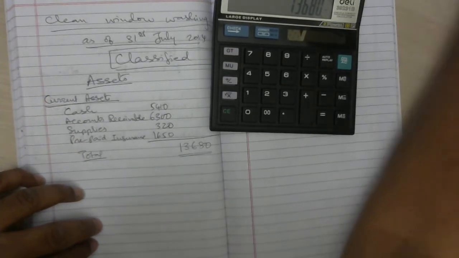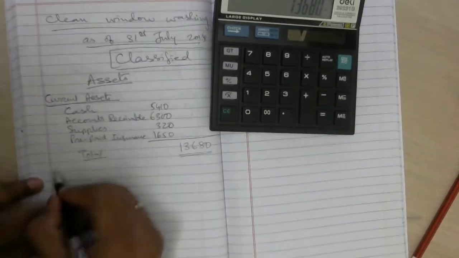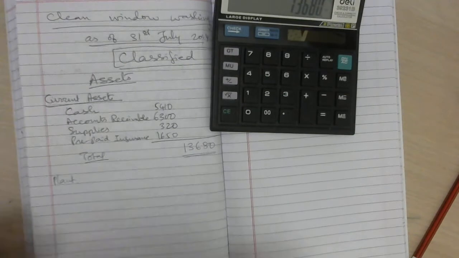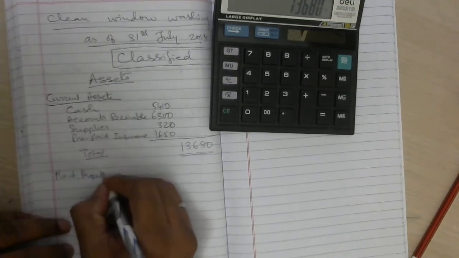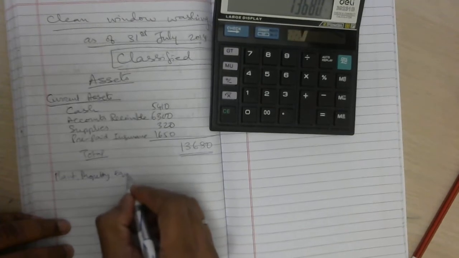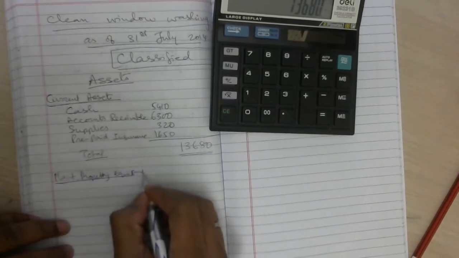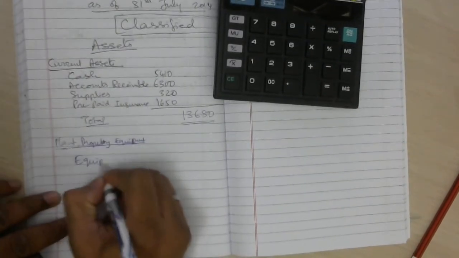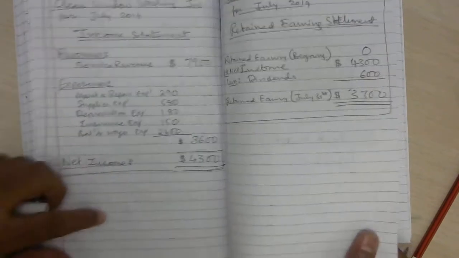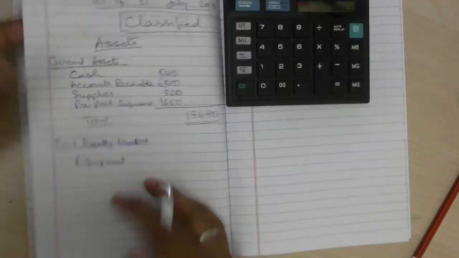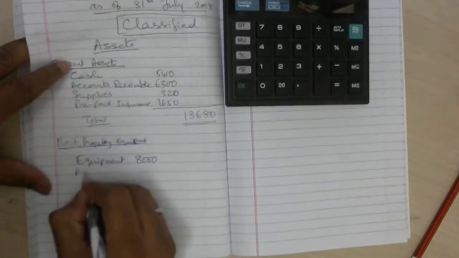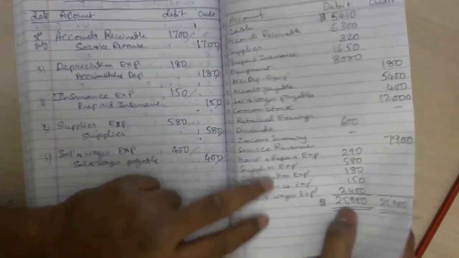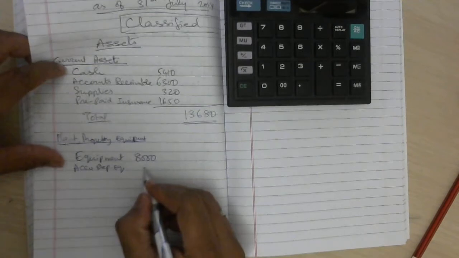Now I need to go for plant, property and equipment. Let me change the pen. Under plant, property and equipment, I have equipment whose value is 8,000, and accumulated depreciation of equipment, which is 180.